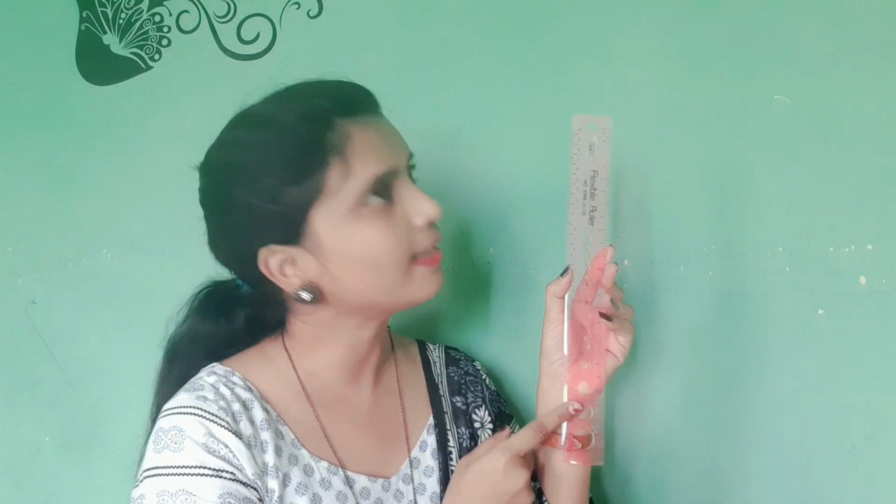So children, shall we learn lines and curves today? Yes. Look at here. What is this? Yes, this is a scale. Let's take this as an example.